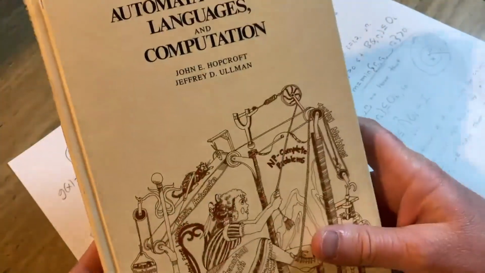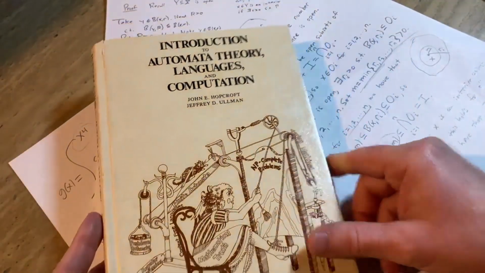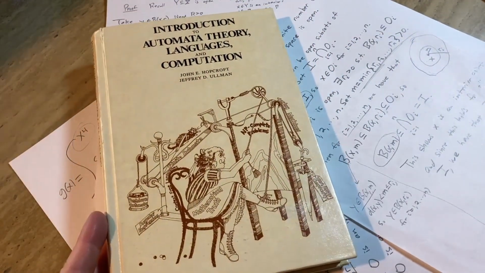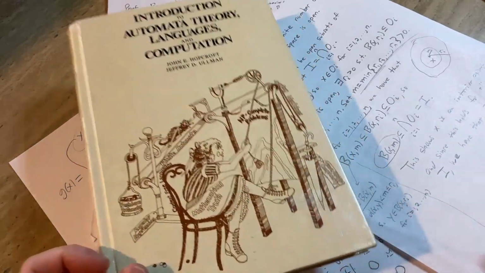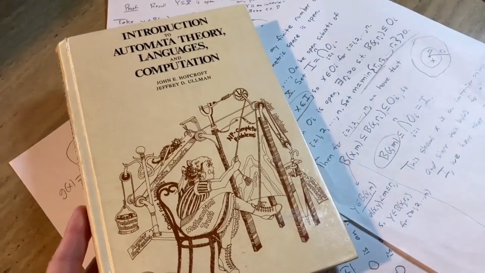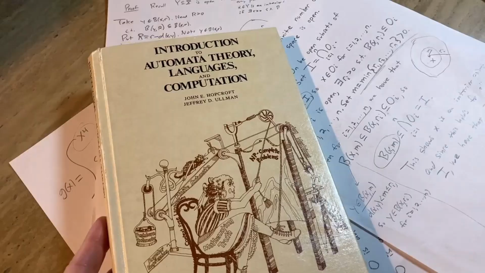But this is really a computer science book. So this is something that you would see if you actually went to college and got a degree in computer science. Okay, so it's mostly on formal languages and the theory of computation. That's what this is really about. So anyways, I just thought I would make this video to show everyone this book.